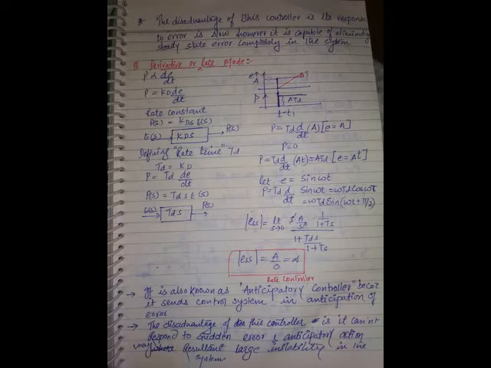Third, anticipatory nature may result in instability in the system.